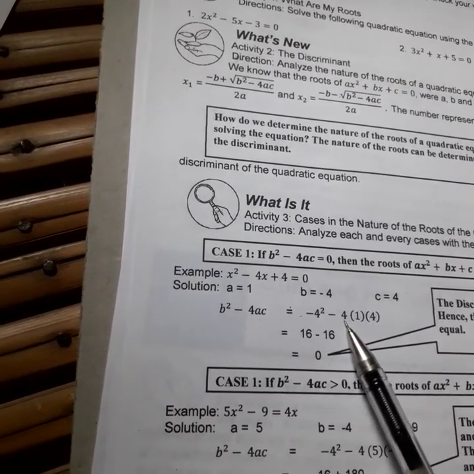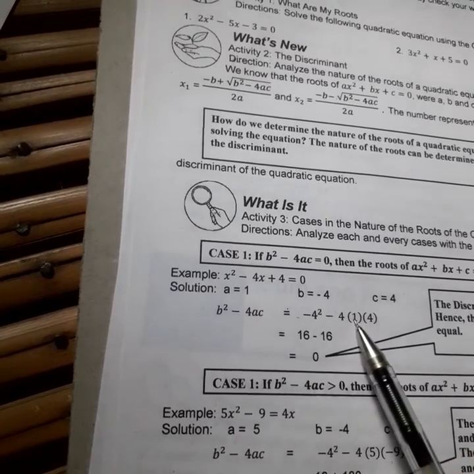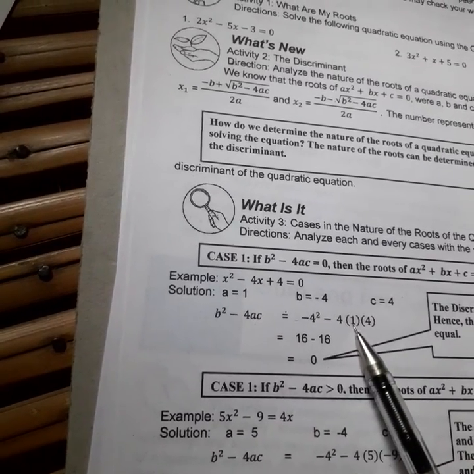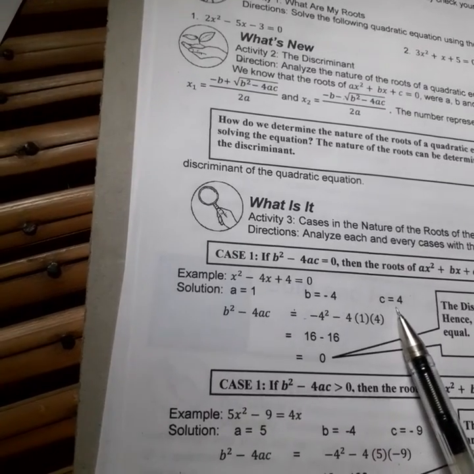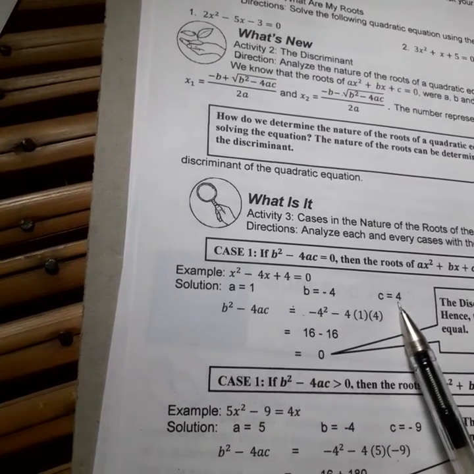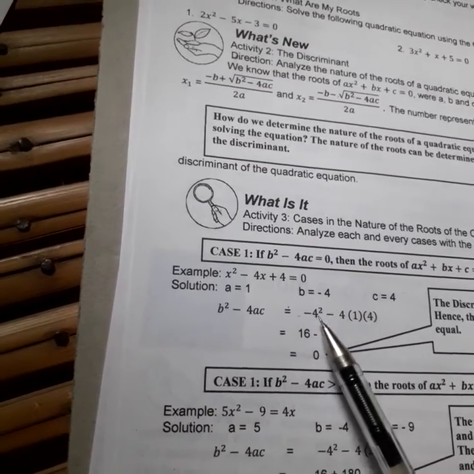Minus 4. Next, the value of a. What is a? We have 1. Substitute 1. Next, our c. We have the value of c is 4. Then, substitute 4. Then, solve.